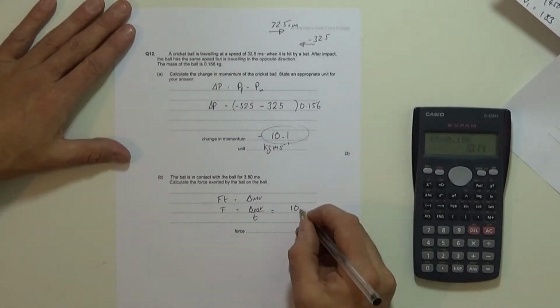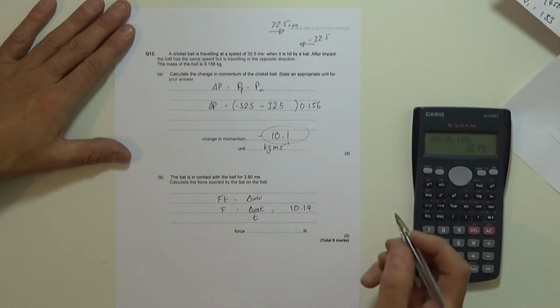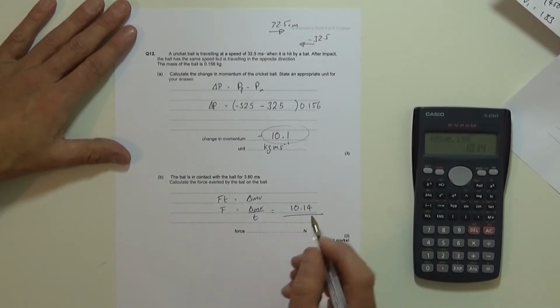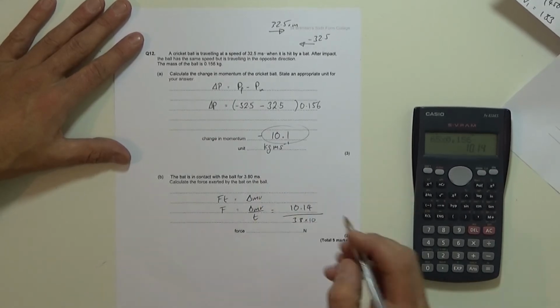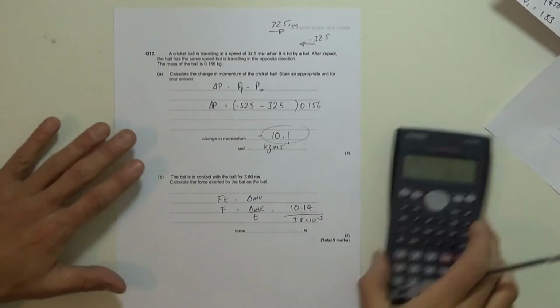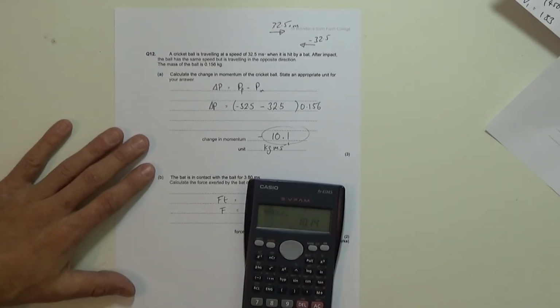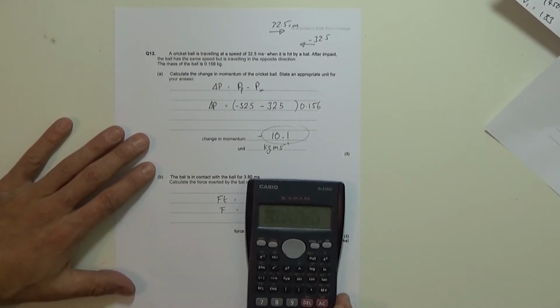But that's cool. 10.14. Yeah, I'll put in the full unrounded number. 10.14 divided by 3.8 times 10 to the minus 3, since it's milliseconds. So that's the value on my calculator, divided by 3.8 times 10 to the minus 3.